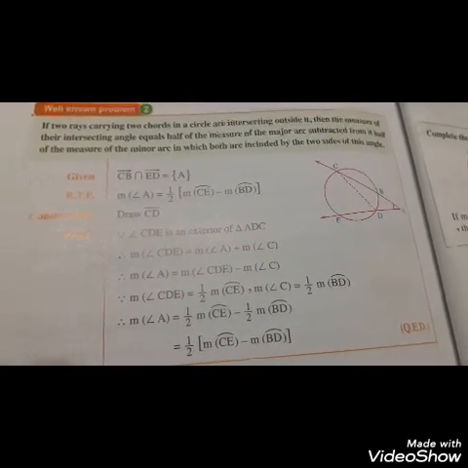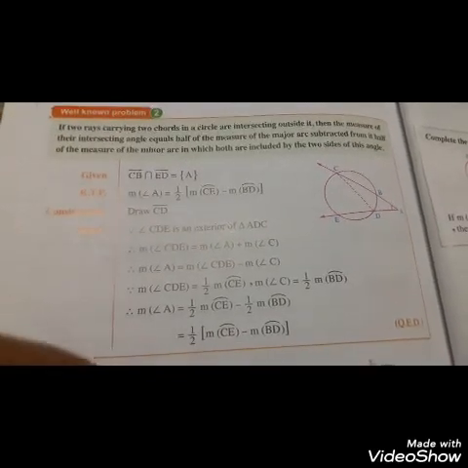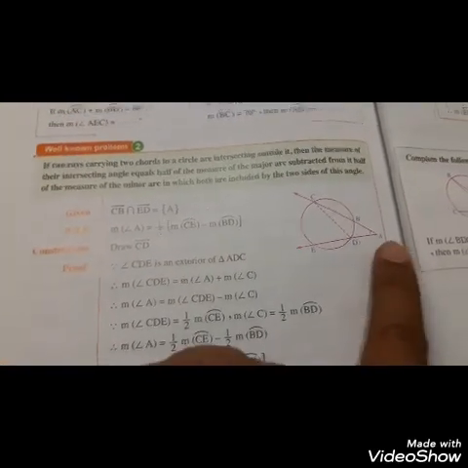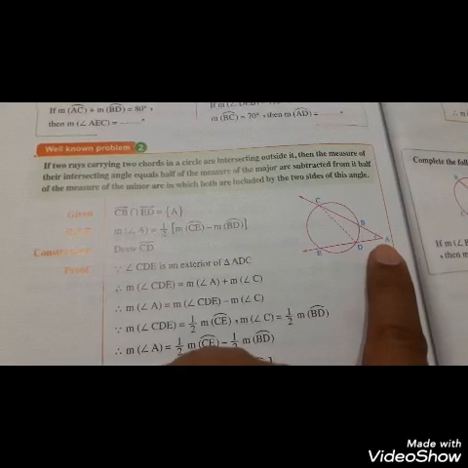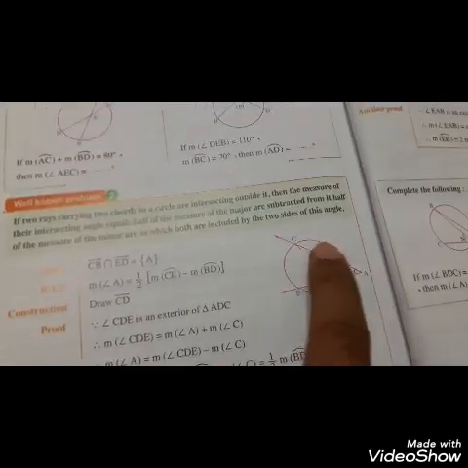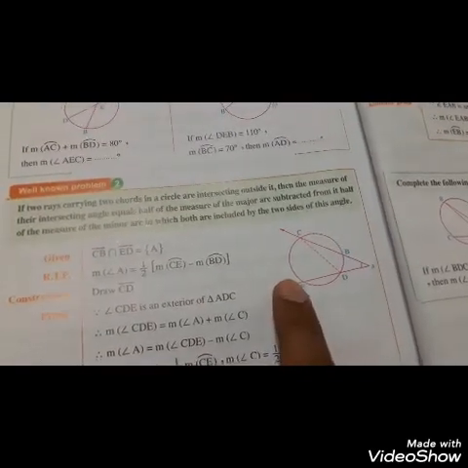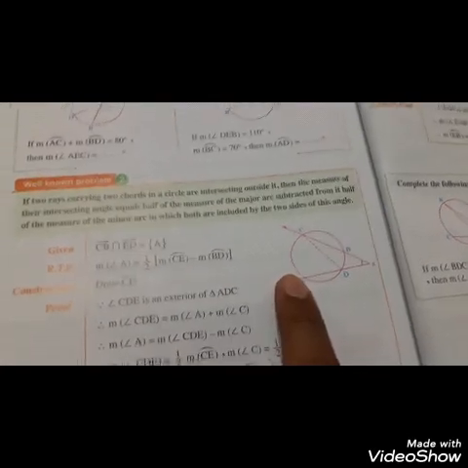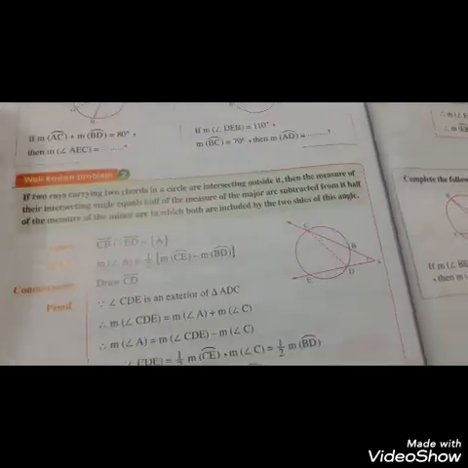Then we deduce that the measure of the angle A equals half times the big arc, the measure of the arc CE, minus the measure of the arc BD.